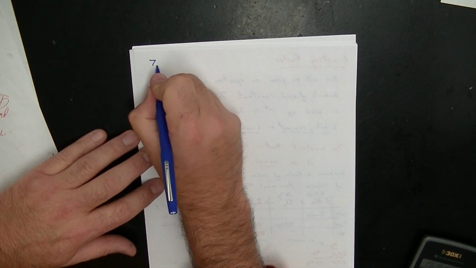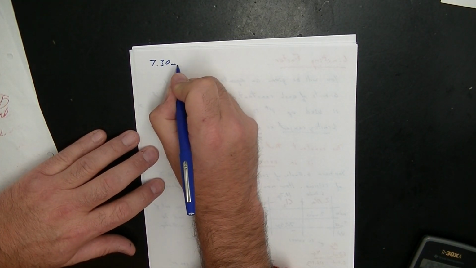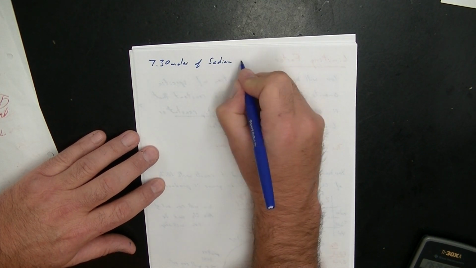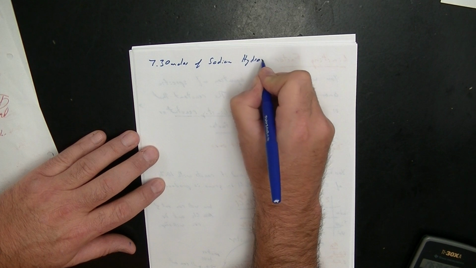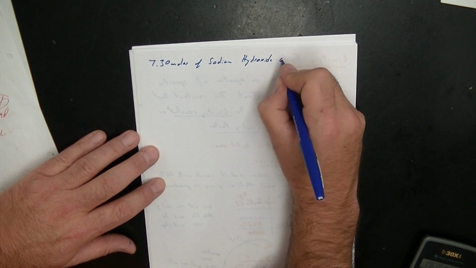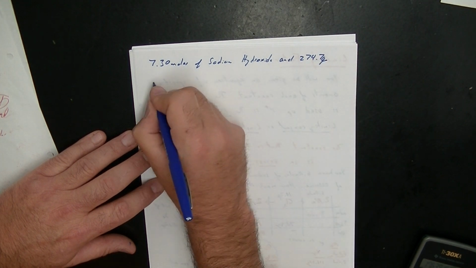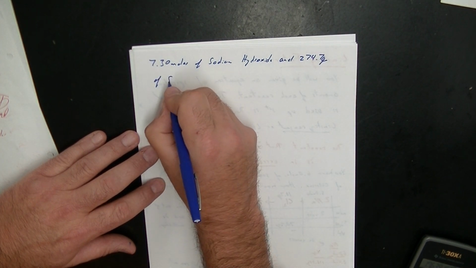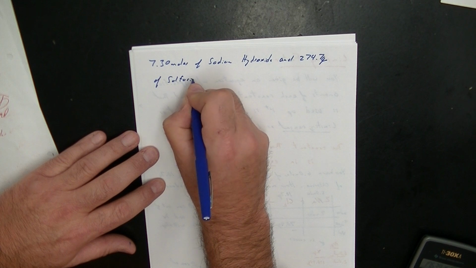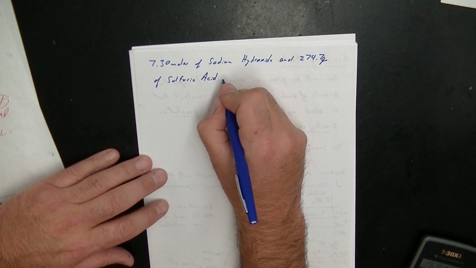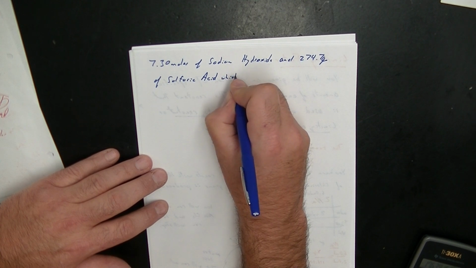Say we have 7.30 moles of sodium hydroxide and 274.7 grams of sulfuric acid which react.